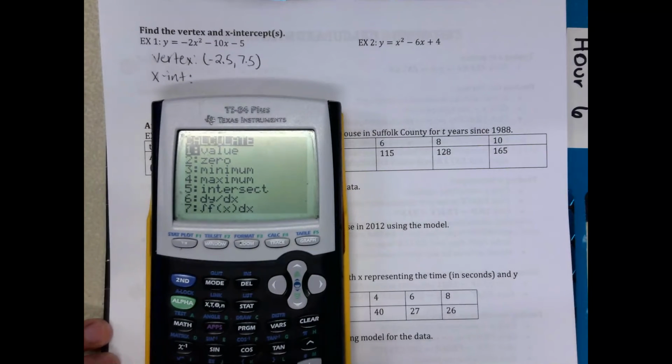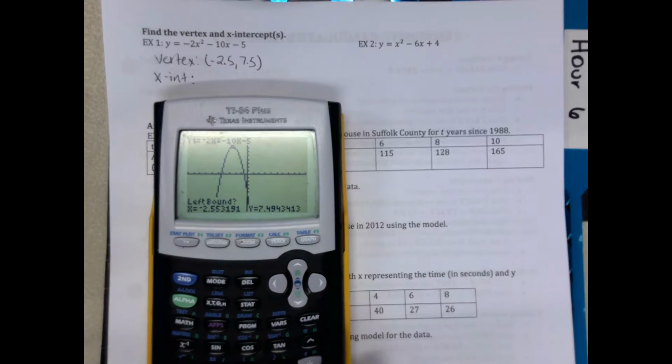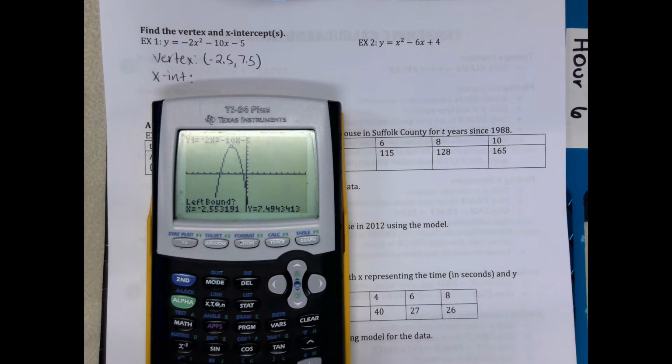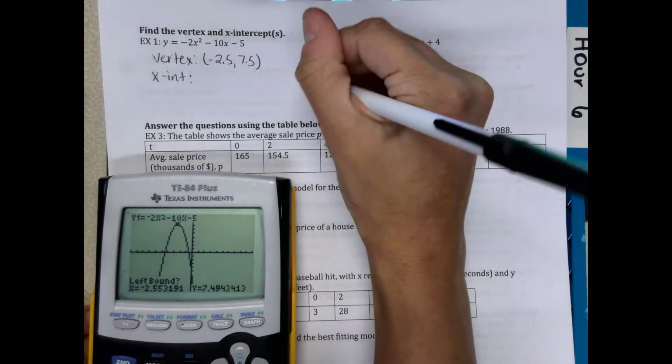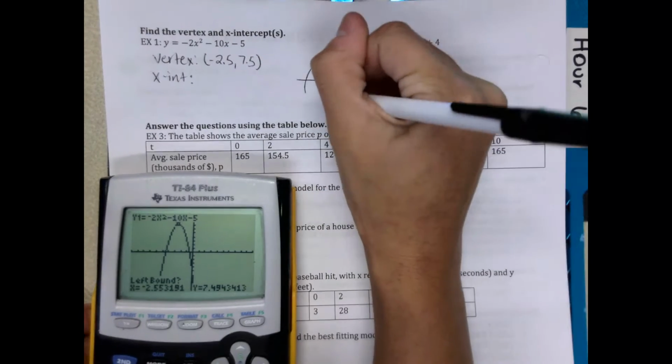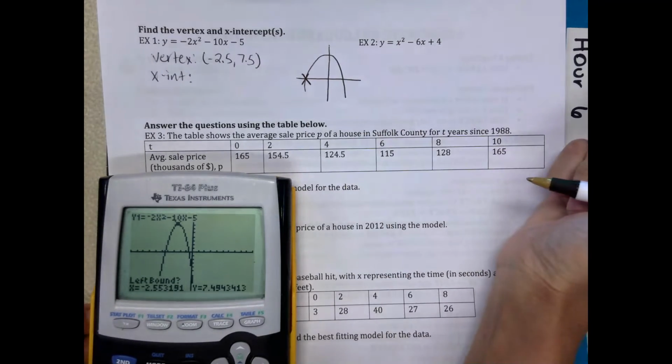Now, what's another name for X-intercept? So we go to number 2, where we see the word zero. You press enter, okay? Okay, so we should be here. Now, let's talk about this. I'm going to draw it here. So we have this X-intercept on the left-hand side. We're going to try to find that one first, okay?